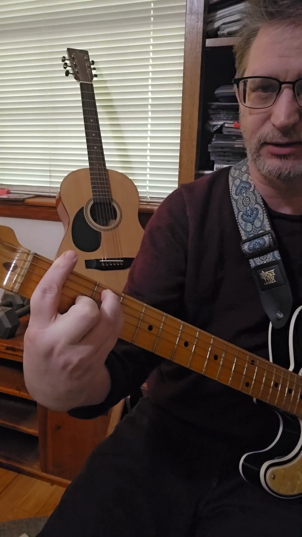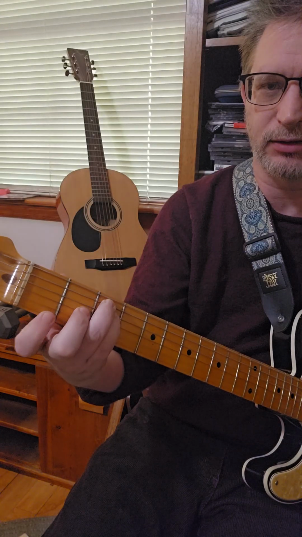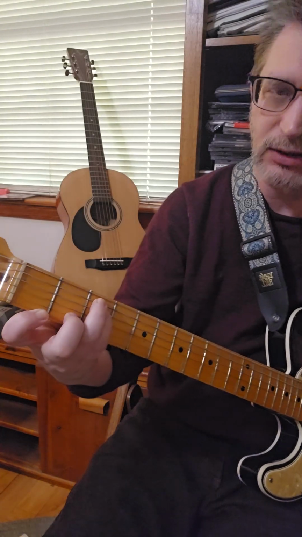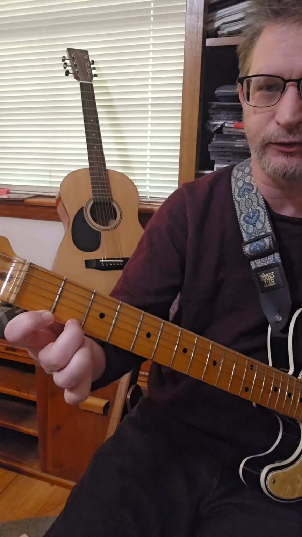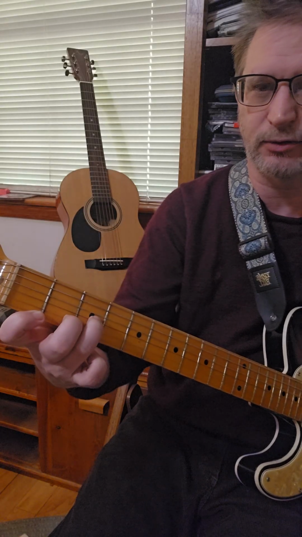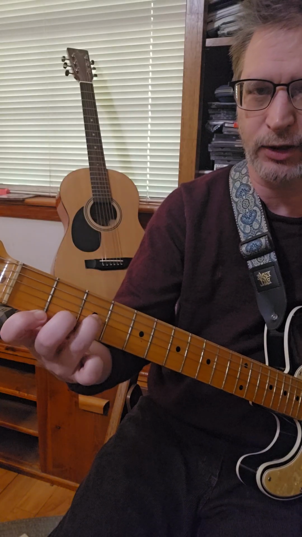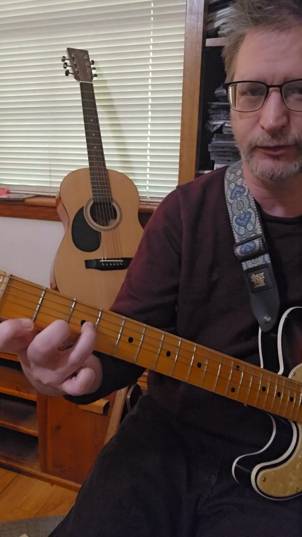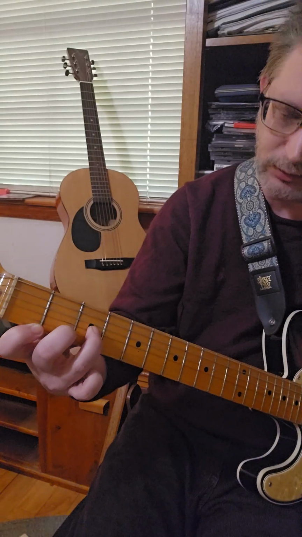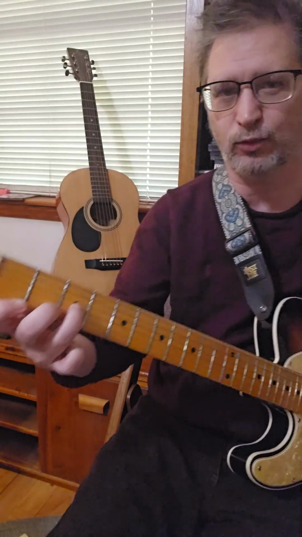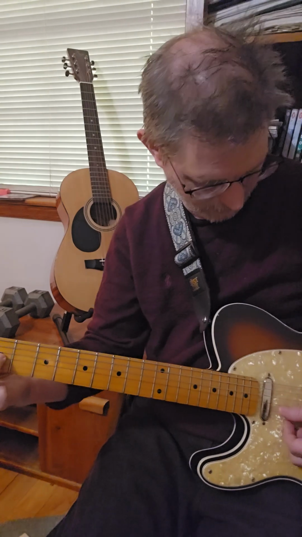That's F. See, I'm just playing this note and this note on the 2nd string and this note on the 3rd string, and each one of them, this is the 1st fret, this is the 2nd fret, this is the 3rd fret. So that's really what's called an F triad.